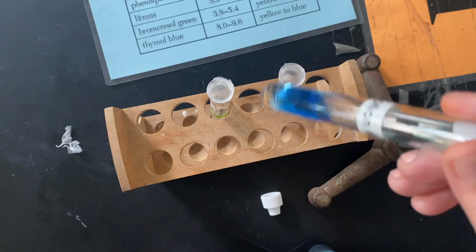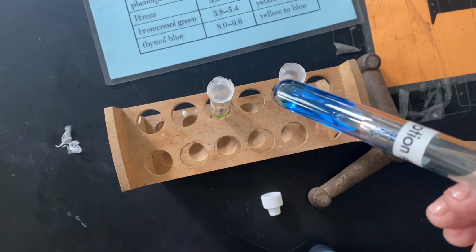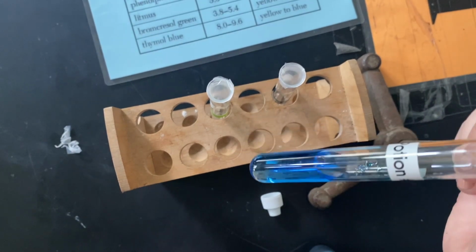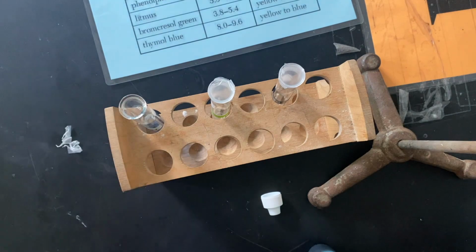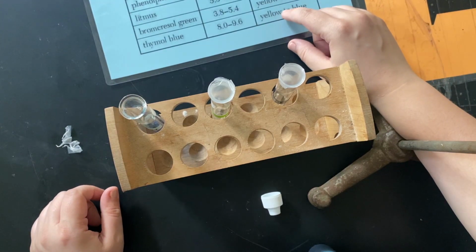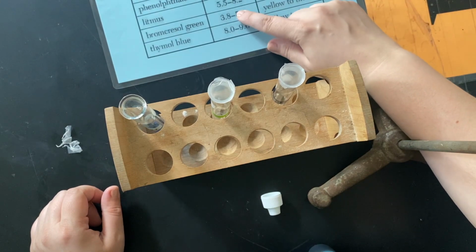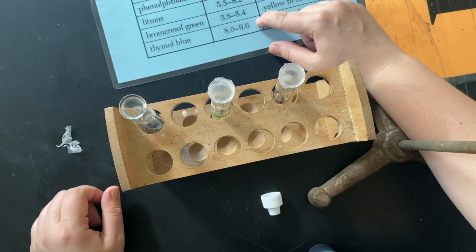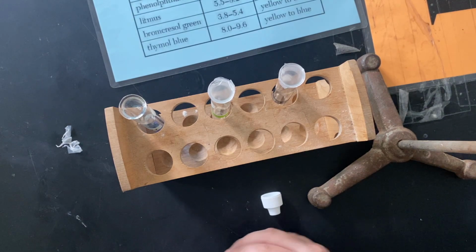We can give the test tube a nice little swirl, and we see that the color is blue. So this is potion number 1. It turns blue. Now with that, what does a blue solution using bromocresol green tell us? Again, it tells us it's 5.4 or higher. And then we'll be able to use that information to determine if that potion was brewed correctly or not.